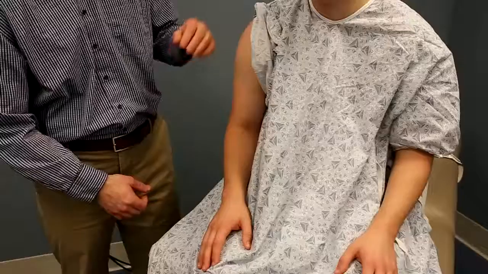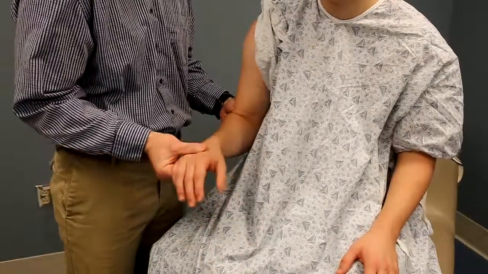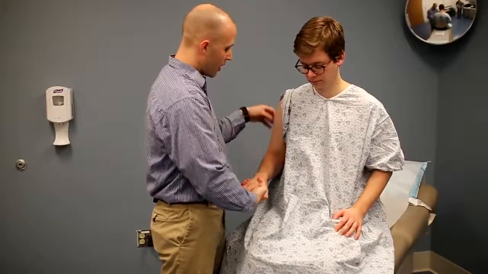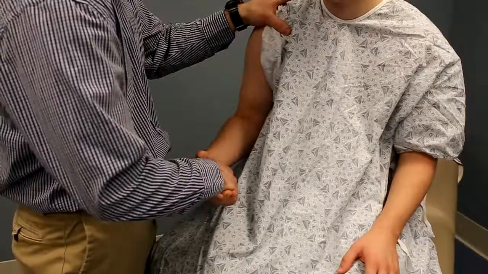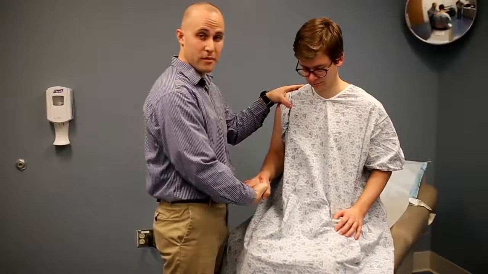A less sensitive, though more specific test for biceps tendinopathy is Yergason's test. Have the patient relax their arm at their side with their elbow flexed to 90 degrees and their forearm pronated. Shake the patient's hand and stabilize their shoulder, and have the patient attempt to supinate against isometric resistance. If pain is elicited in the anterior shoulder, this is a positive test.